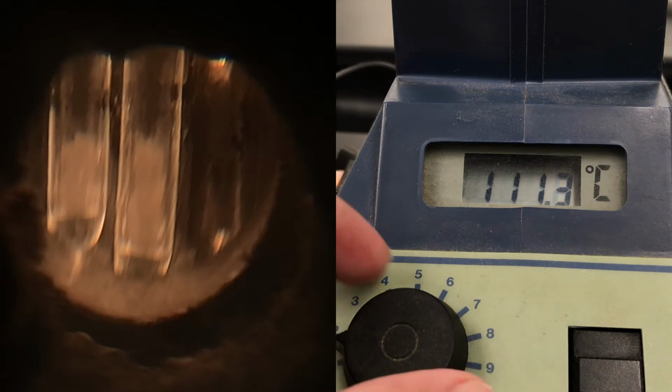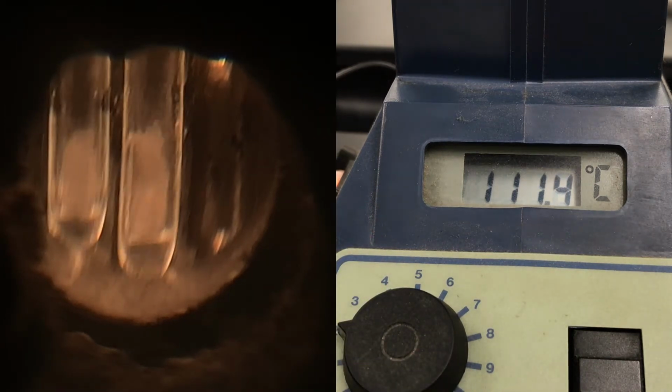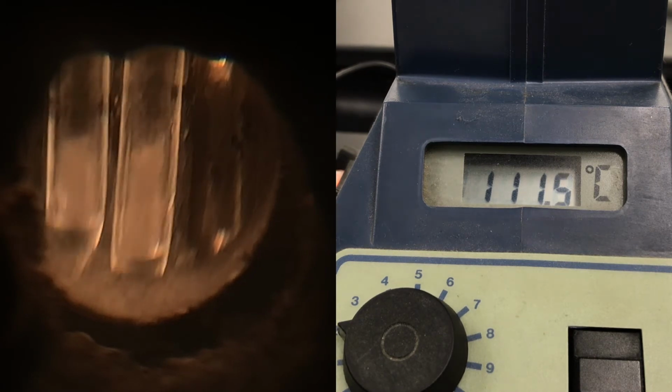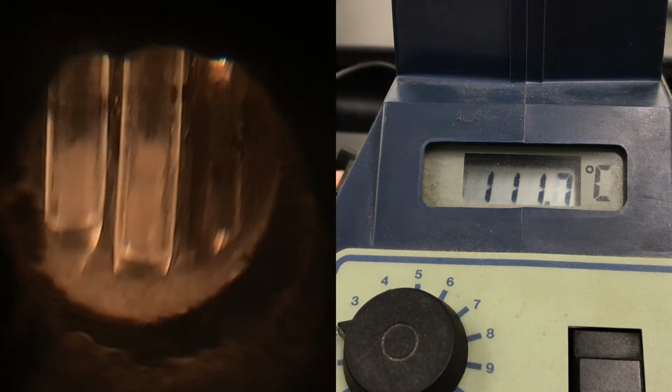So you heat the rate up a little bit more here. I think the literature melting point is above 120 or 130 or something, so we've got to get this moving along here to get a reading.